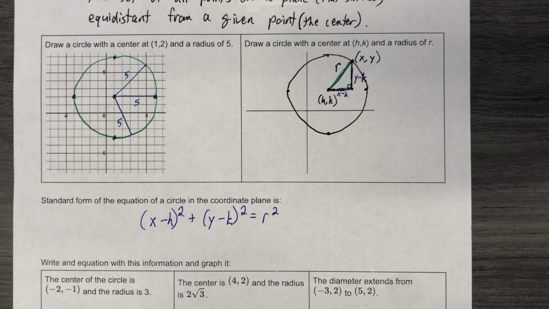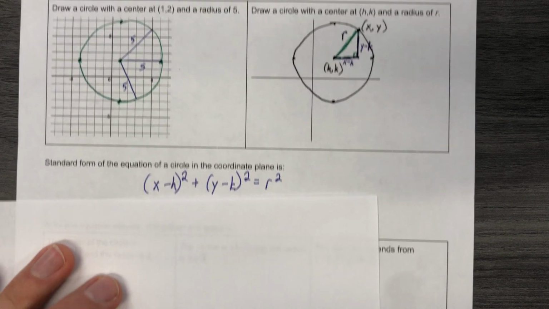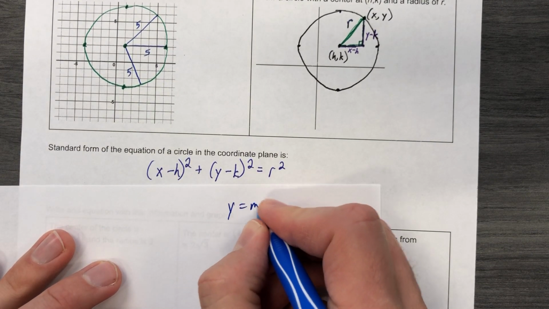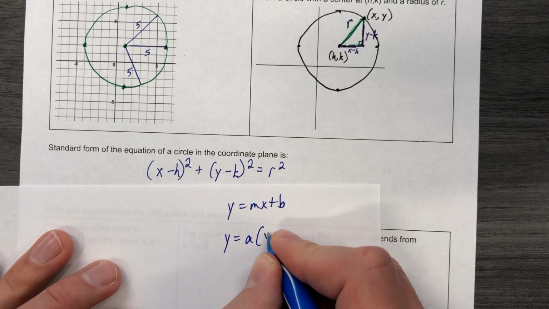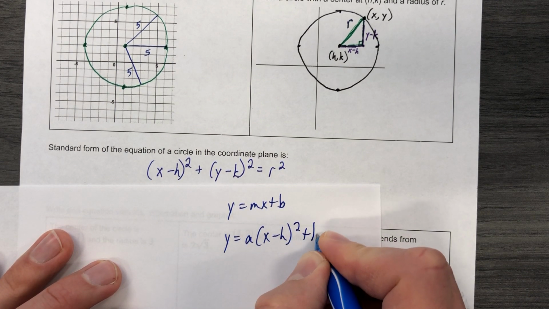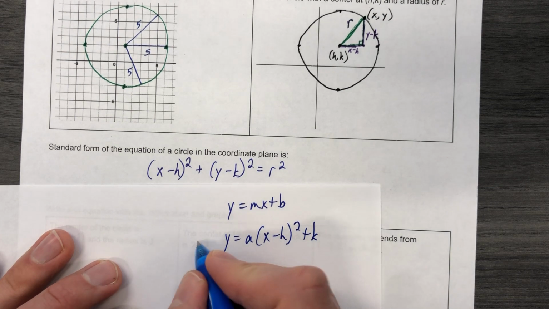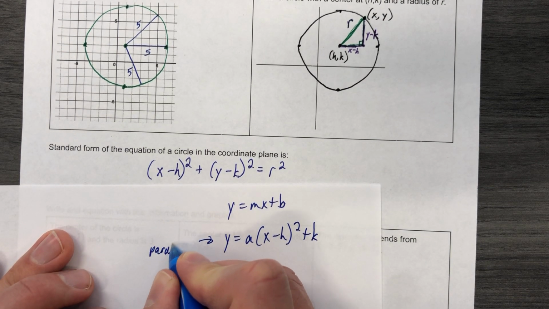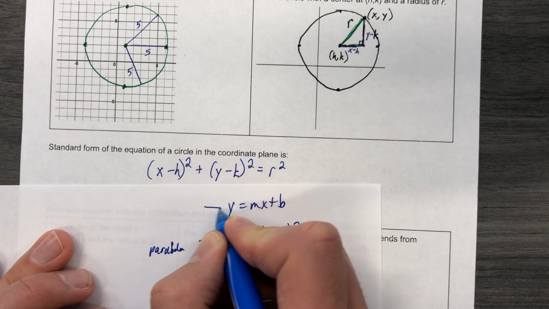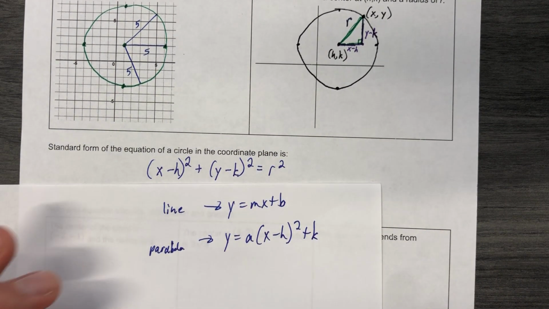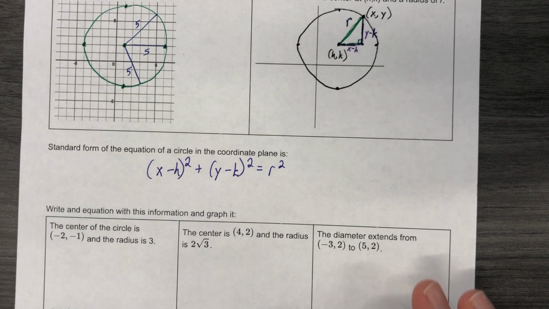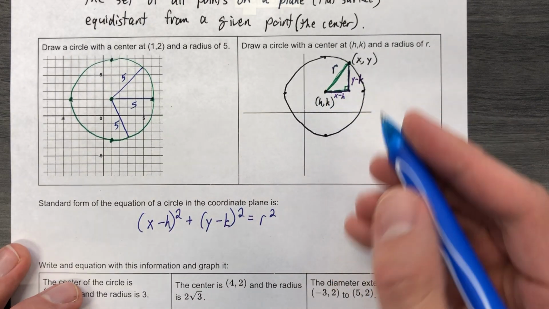Up until this point in your mathematical career, you have learned all kinds of things, none of which you have to write currently, but you've learned things like this, and you've learned things like this. Notice the H and the K, by the way. This is a parabola. This is a line. Well, now you know how to graph a circle. This is a circle. And the center of the circle is at H, K.